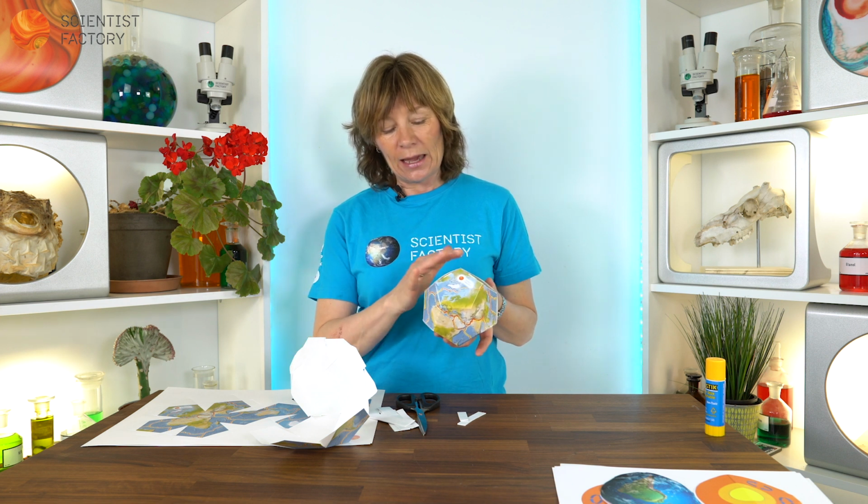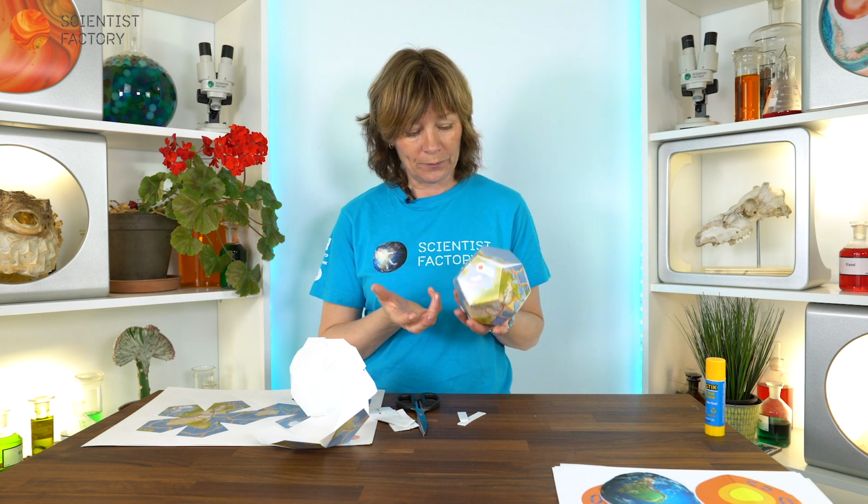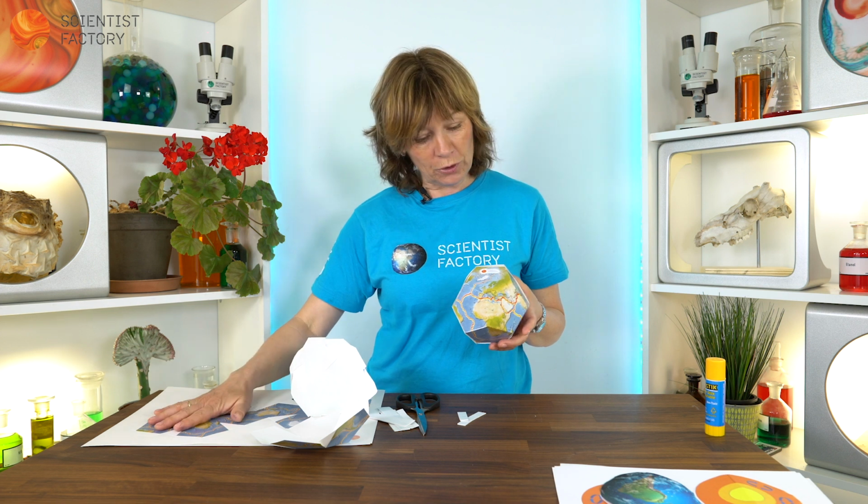When you have completed this Earth model, maybe you will ask, why isn't it completely round? Why is it still angular? And of course that's because we have too few sides to make it really round, like for example a soccer ball. But it's an okay model of the Earth, but at least much better than a flat model.